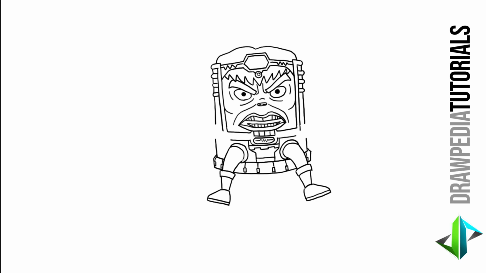Below that whole thing, I'm going to draw a curved line downwards on the left corner below his leg right there, and another similar line on the right side. Curved line across from the ending point on the left to the ending point on the right. Inside of that shape, I'm going to draw a zigzag line across from the left corner all the way to the right.